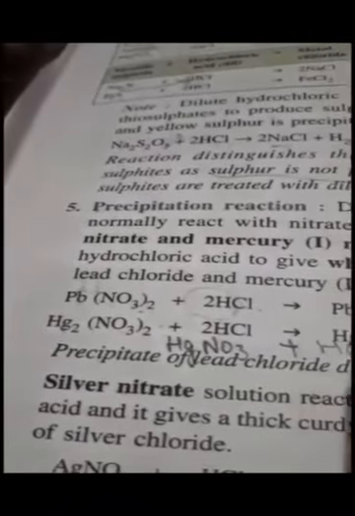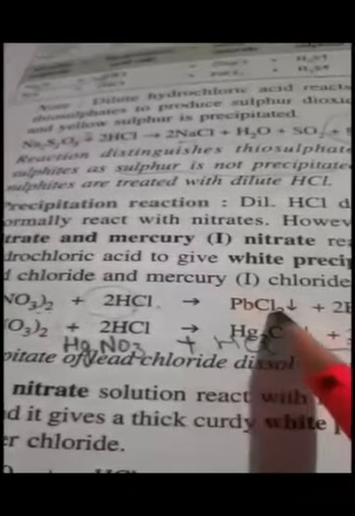Next is the precipitate of lead chloride. White precipitate of lead chloride dissolves on heating.